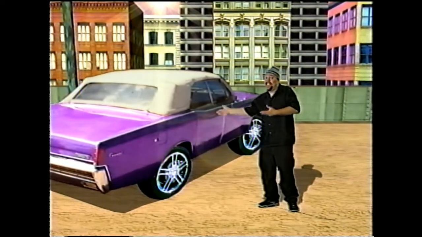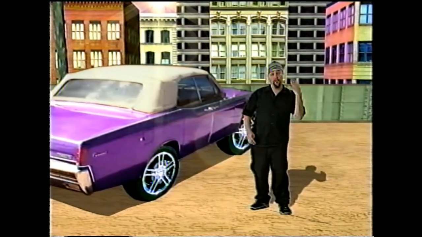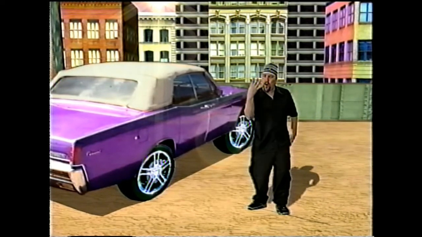Well, my custom Continental has got 4 doors, 4 shiny mag wheels, and 4 on the floor.